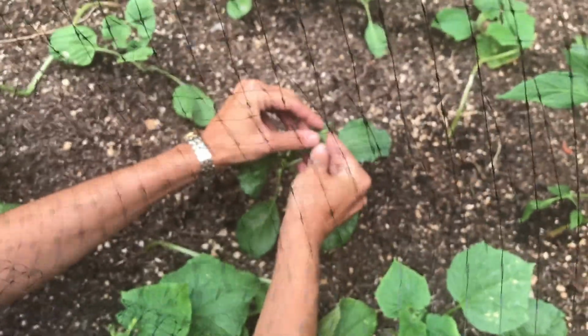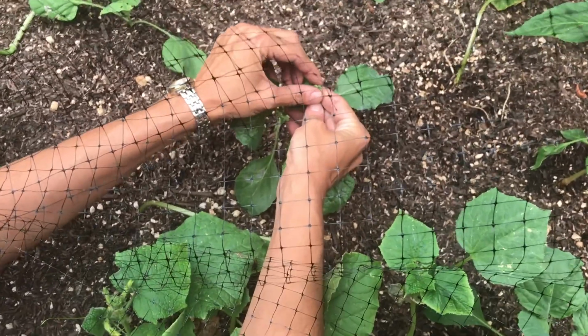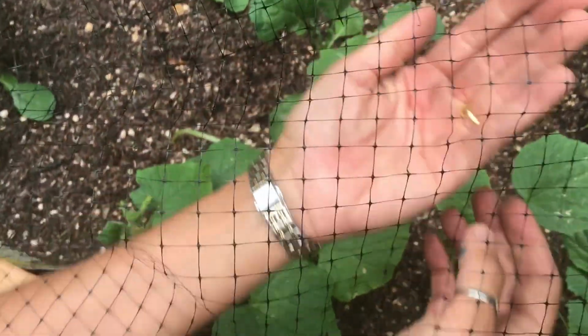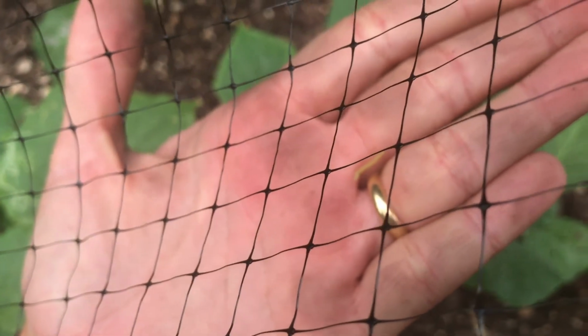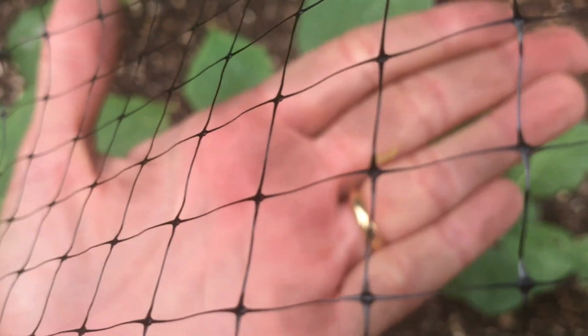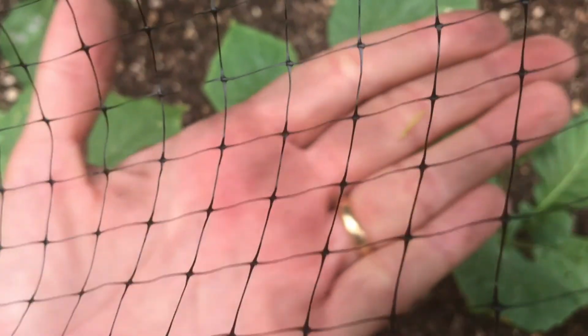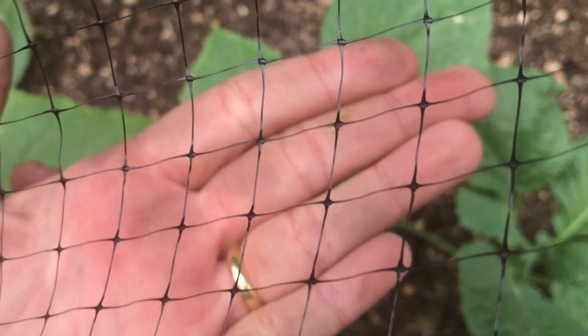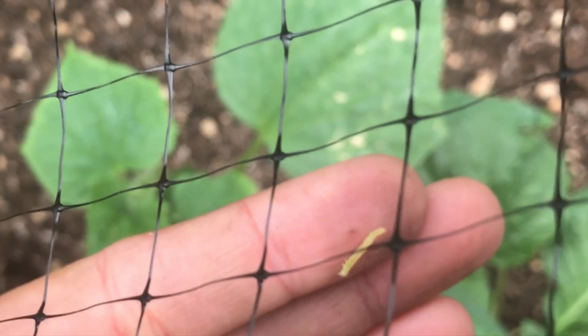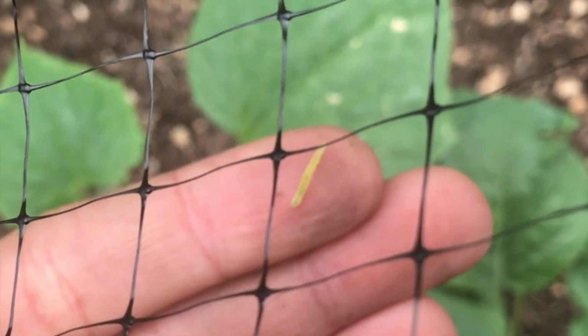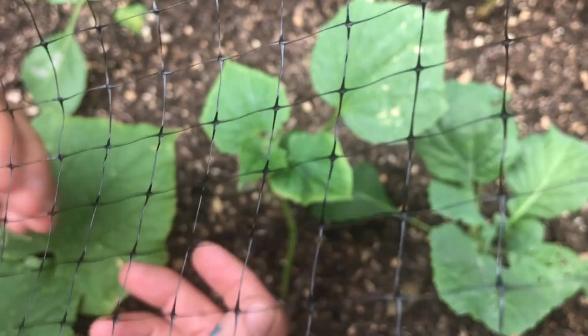But here it is. Here is the inchworm. I'm going to grab it and show you a little closer. There it is. That is the culprit, you guys. That is what is eating our vegetables. You see that? You see that little guy? Yep. That's what's doing it.